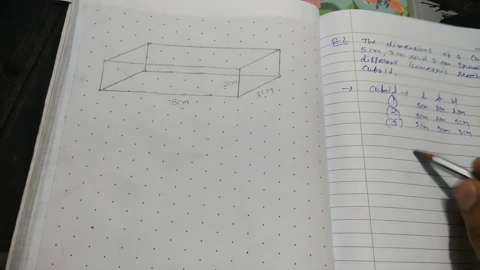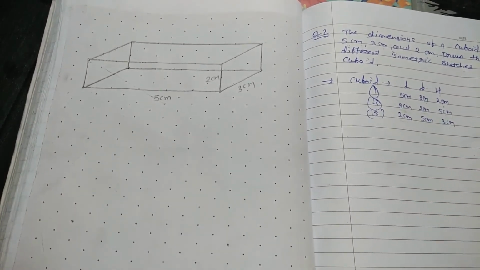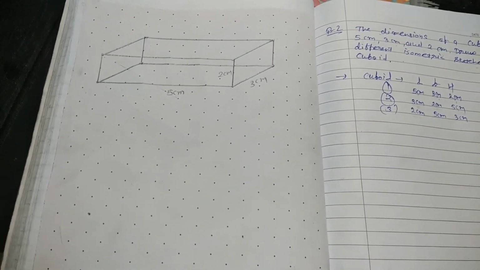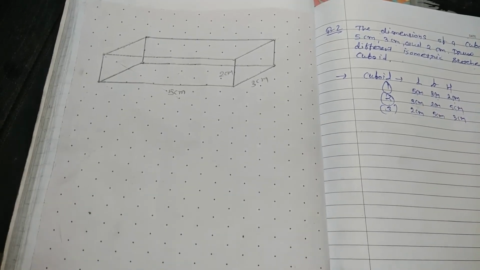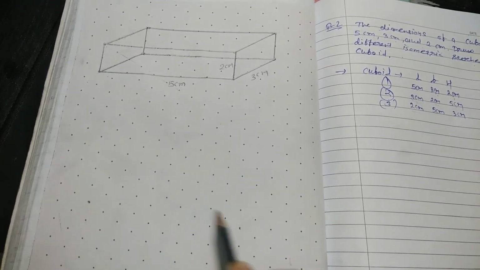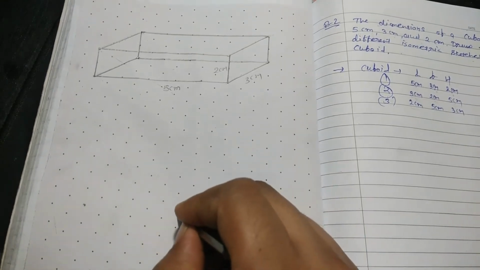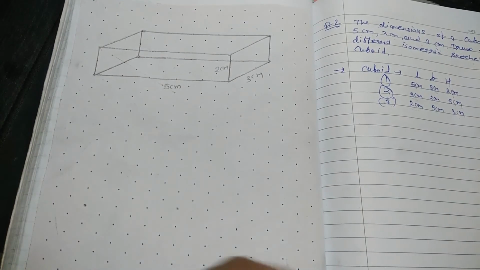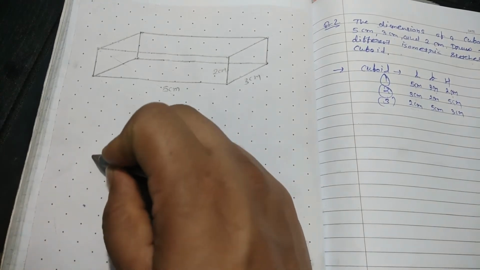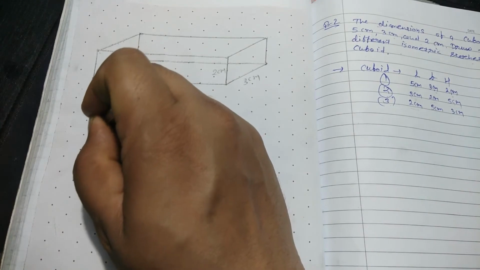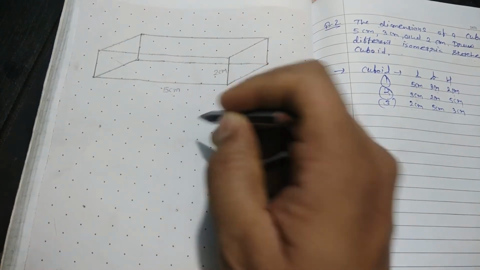Now the next cuboid, having length 3 cm, breadth 2 cm and height 5 cm. So we'll start with the front face. The front face is length multiplied by height, that is 3 cm multiplied by 5 cm. First we will draw a 3 cm horizontal line, 1, 2, 3. For the vertical line it is the height, which is 5 cm. So from this point we will count 1, 2, 3, 4 and 5. Same way from this point 1, 2, 3, 4, 5. These points we will connect.